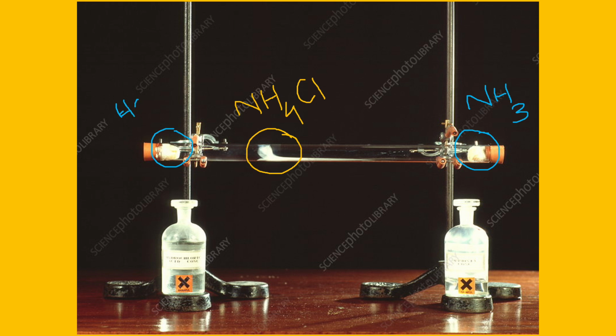So it is kept on this left side. The hydrochloric acid particles just travel up till here. At the same time, ammonia particles travel up to this distance. So finally, the white colored ammonium chloride powder is formed towards the hydrochloric acid side.